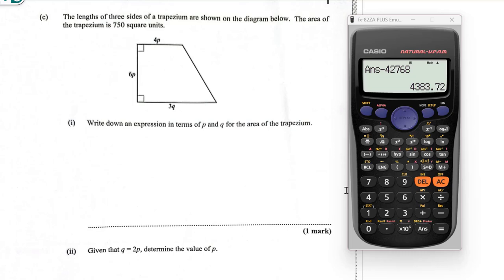The area of the trapezium is 750 square units. Part 1 says write down an expression in terms of P and Q for the area of the trapezium. Now recall that the area of a trapezium is a half A plus B times the height. Right? Now A plus B, so if we call here A and if we call here B, and the height is going to be 6P.